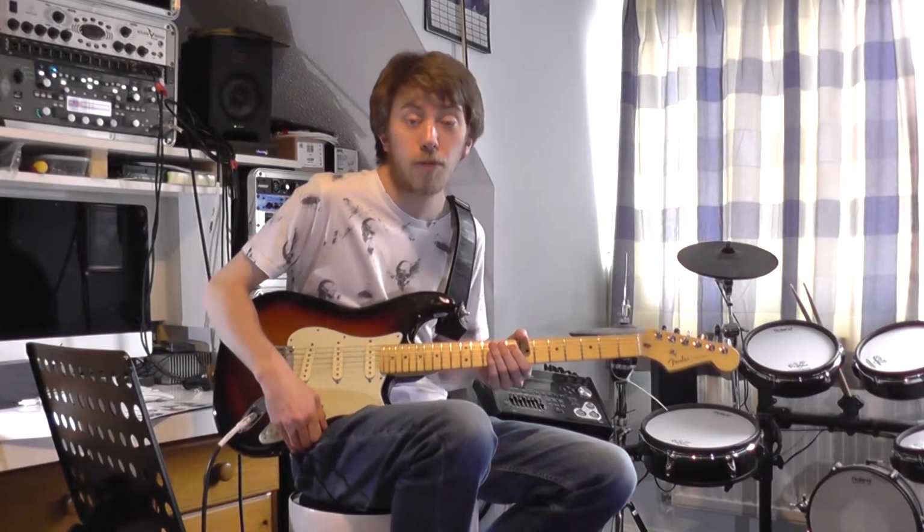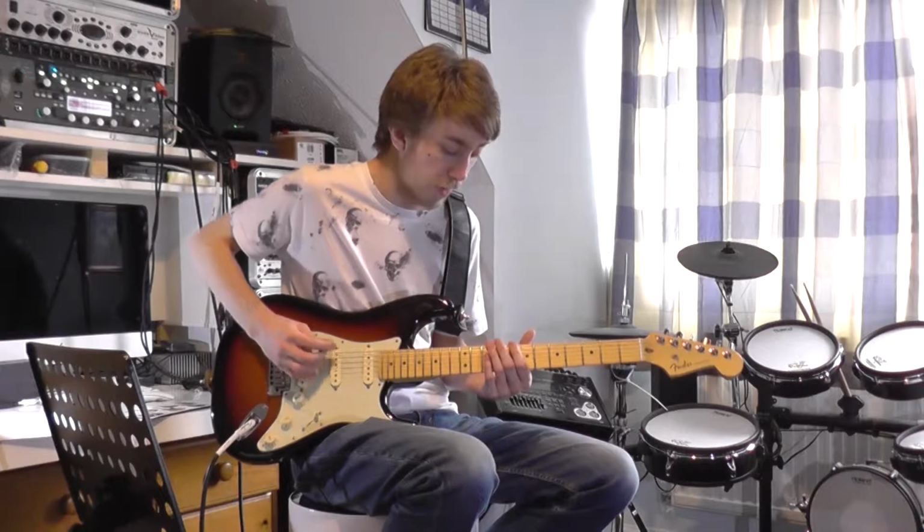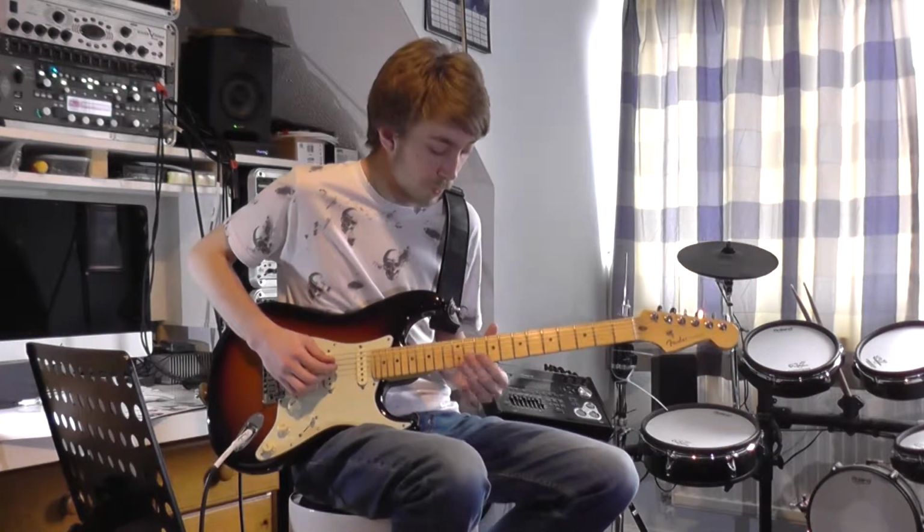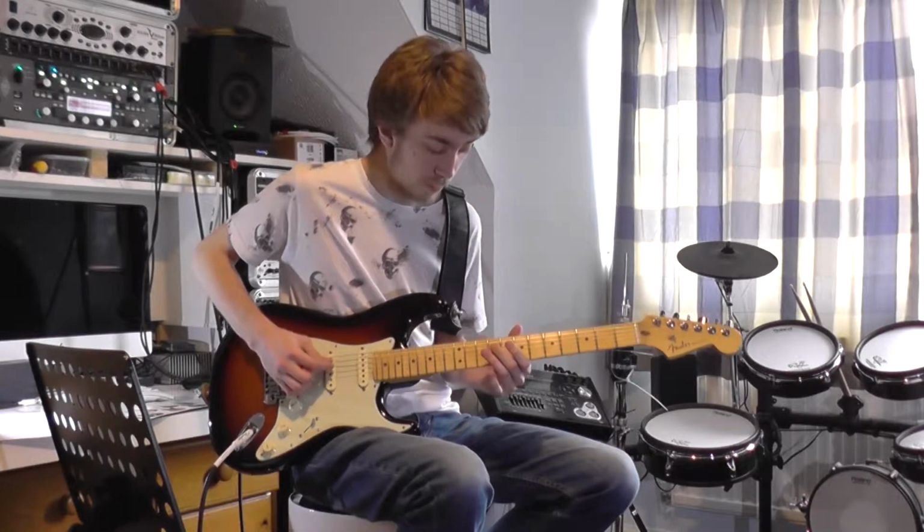Okay, so the 7th and final mode is called the Locrian mode. So the 7th note of the C major scale is B, so it's like this. So the Locrian mode starts here, and it's going to start like this.